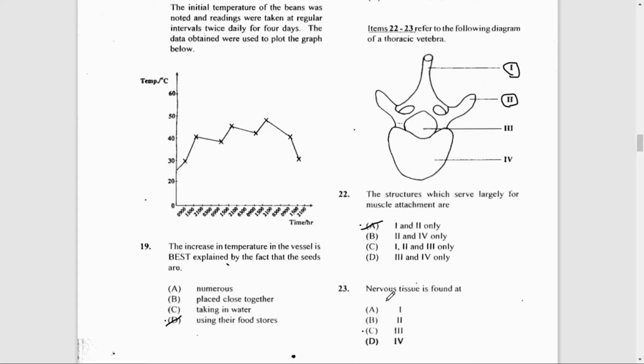Nervous tissue is found here. This is where the nervous tissue is found. That's where the spinal cord would be. And this is the neural canal. So that's 3. And just by way of information, part 4, this is the centrum. So you have the neural spine, transverse process, neural canal, and centrum.